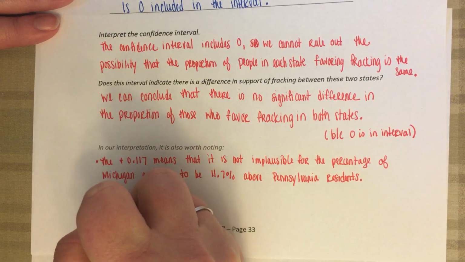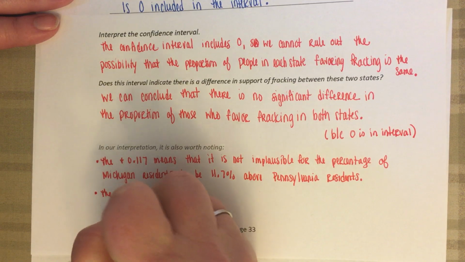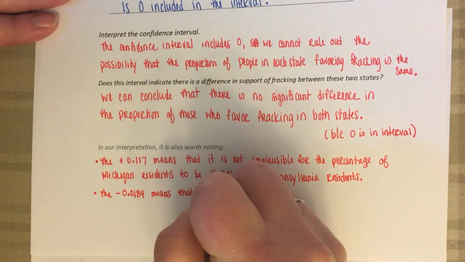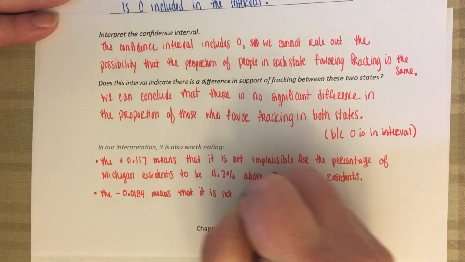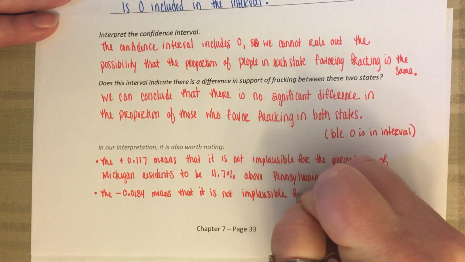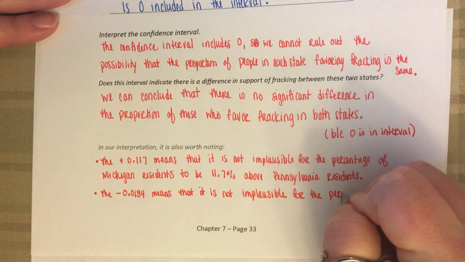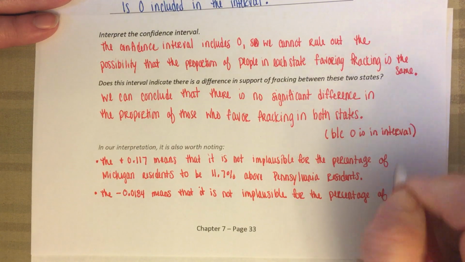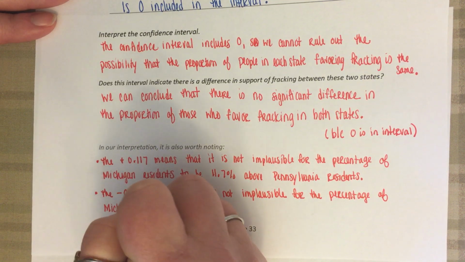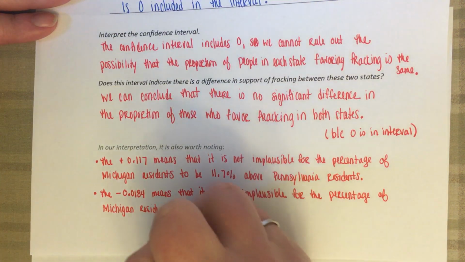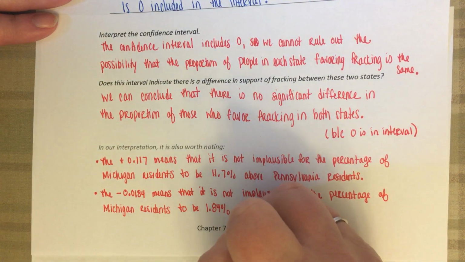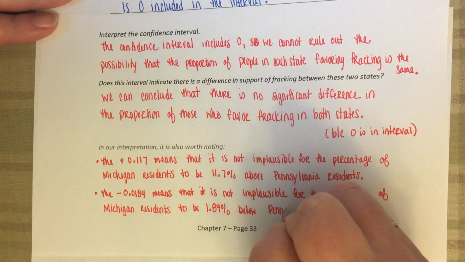Right? We also have a negative value here. So the negative 0.0184 means that it is not implausible for the percentage of Michigan residents to be 1.84% below Pennsylvania residents.